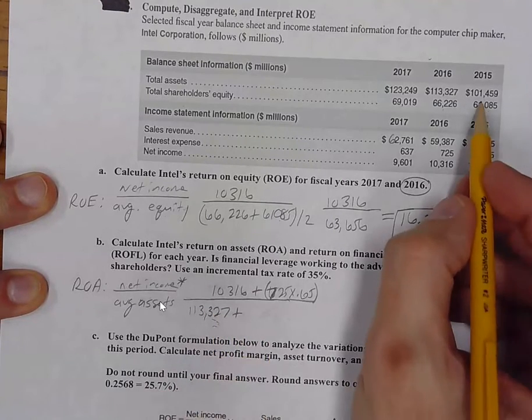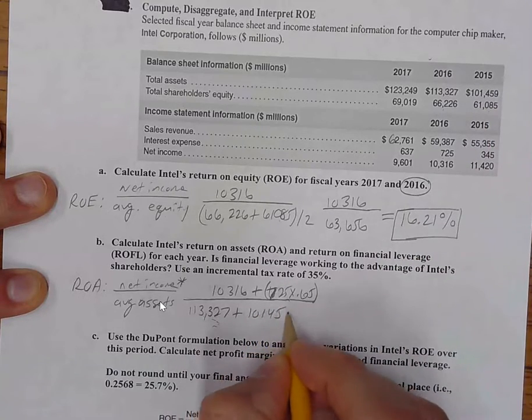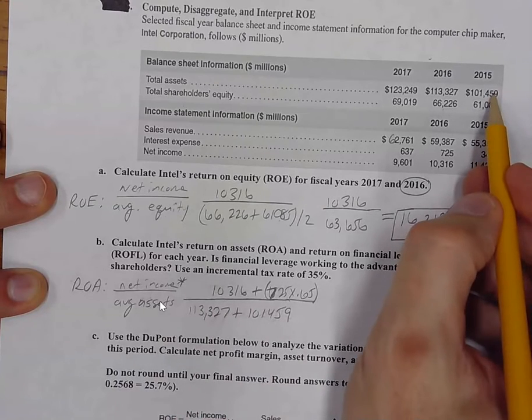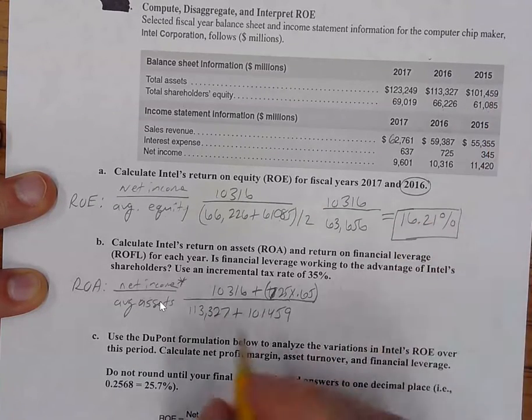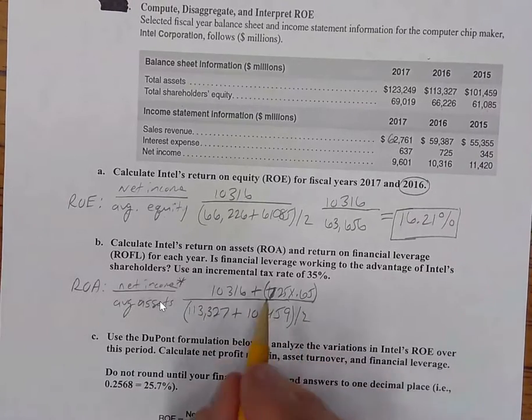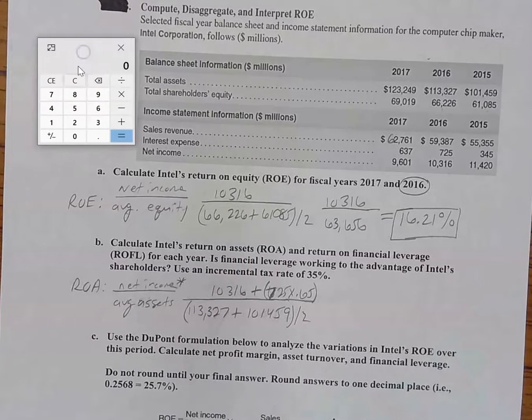And I'm going to add to that 101,459. Last day of the previous year becomes the first day of this year. And then I'm going to divide by 2. Similar to what we did right up here, but with equity. Okay, so let's see what we have here for these two figures. I'm going to take this part in parentheses first.